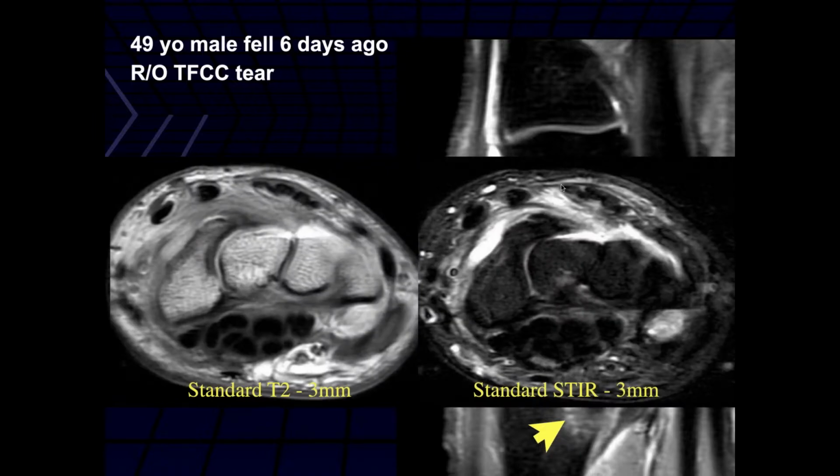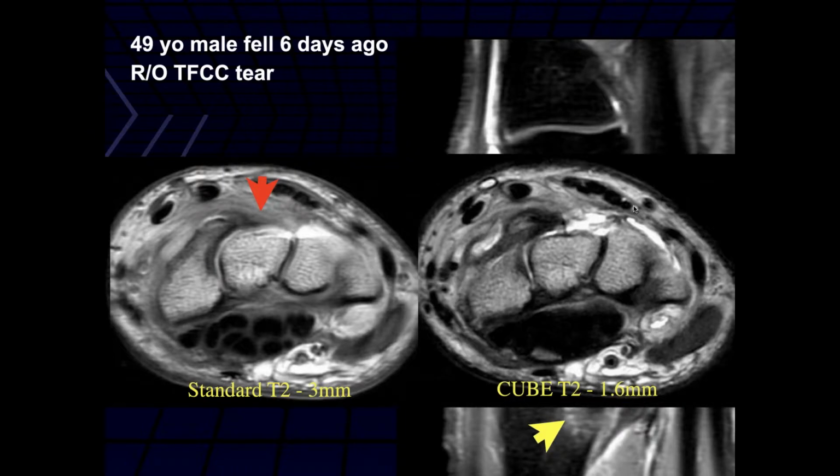On the axial images, you can see it a little bit better. See this edema pattern and interruption of the normal black dorsal capsule here due to the capsular tear. This is a surgical case, so that's just a nice place to enter the joint right there. Good. And on the T2 cubes, we can see that tear very nicely here.